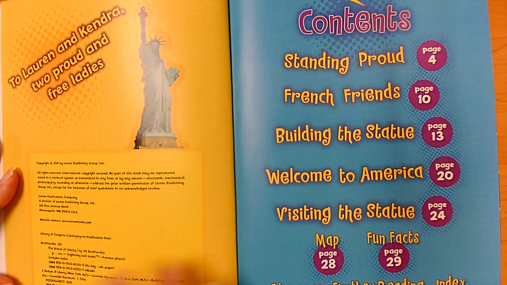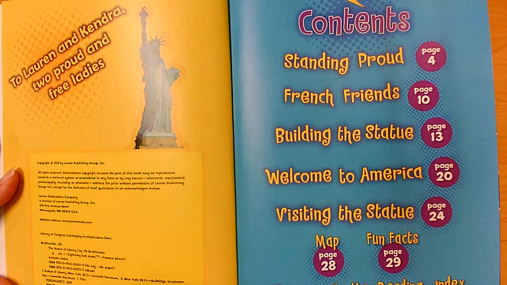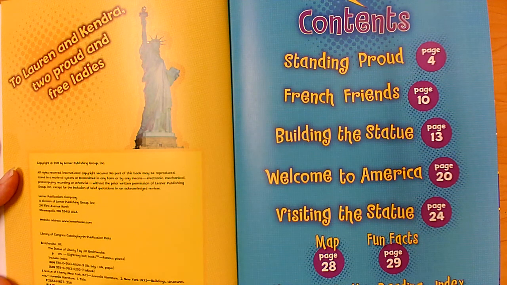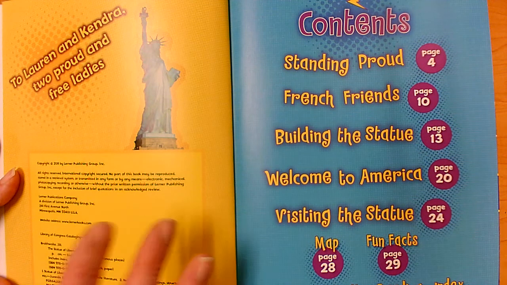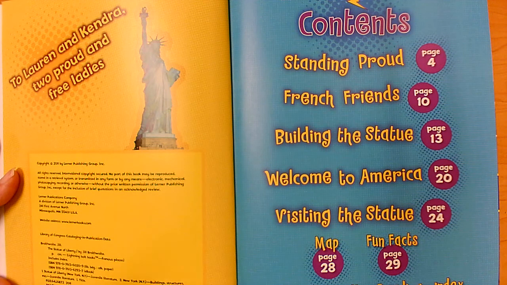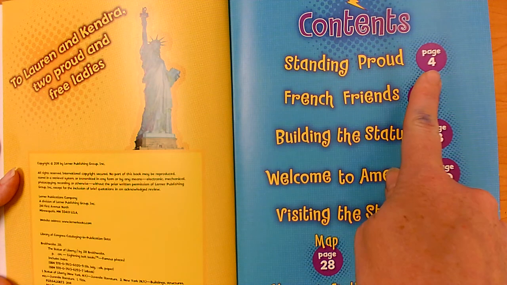Oh, it's a table of contents. The reason that we have a table of contents is to help us as readers. The book is organized so that we can find exactly what it is that we want to learn about. The table of contents will take the tinier topics, the smaller key details, and tell us what page we would find that information on. I know just from looking at this page that what I will learn about the Statue of Liberty has something to do with being proud. It's standing proud. And if I wanted to read about that key detail, I would look on page 4.